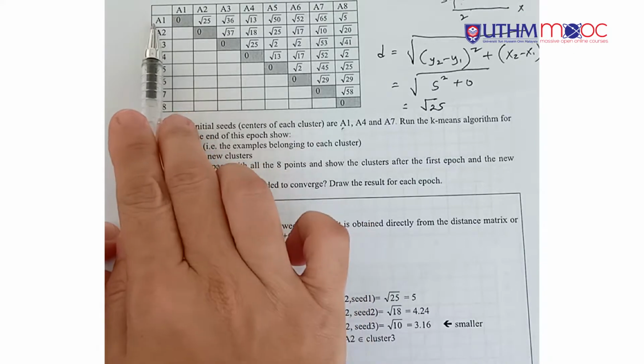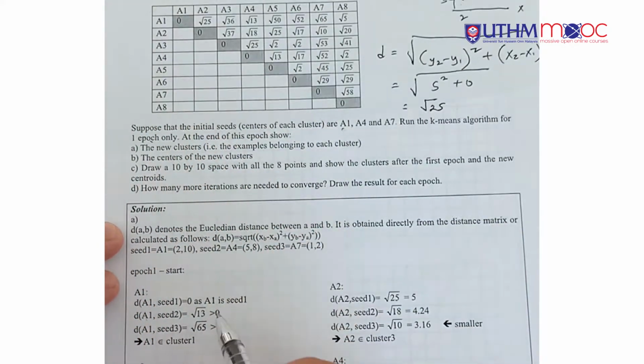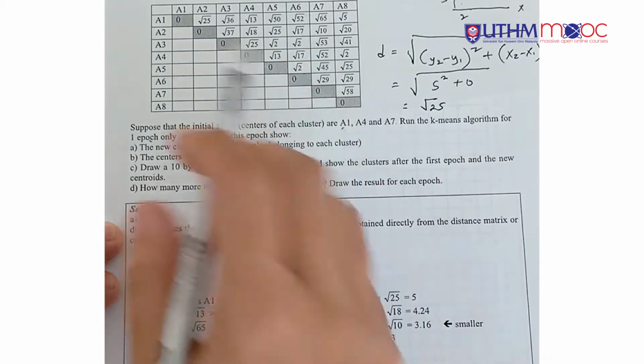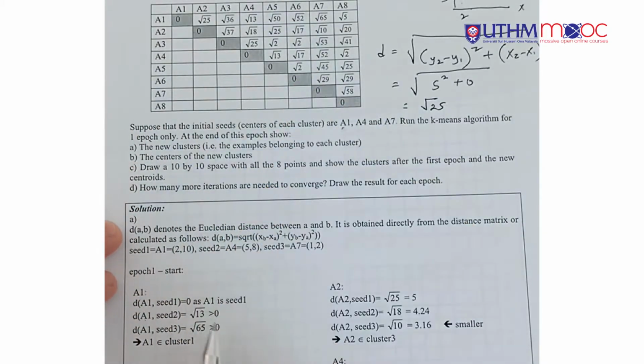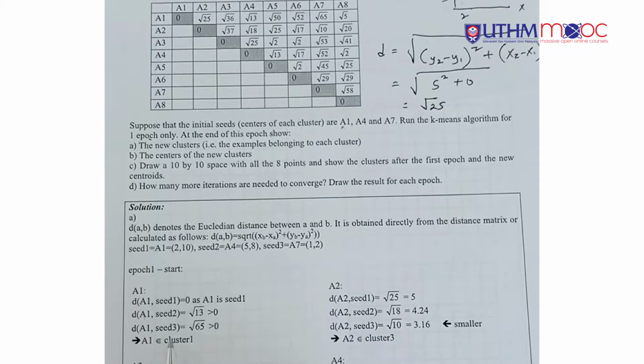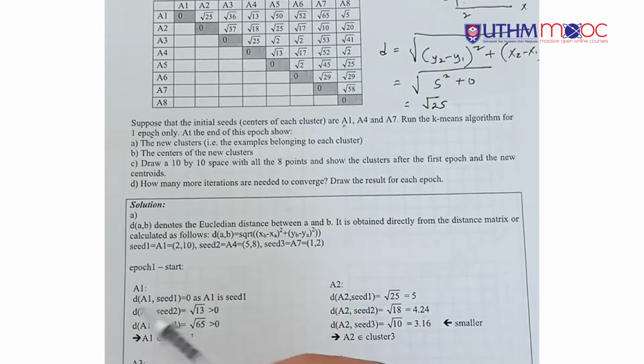A1 to seed 2, which is A4, is the square root of 13. And finally, the distance between A1 and seed 3, which is A7, is the square root of 65. So the value here is greater than 10. So basically A1 is definitely greater than 0. So A1 is definitely in cluster 1 because it is the center of cluster 1. Yeah, I wasted my time explaining this.